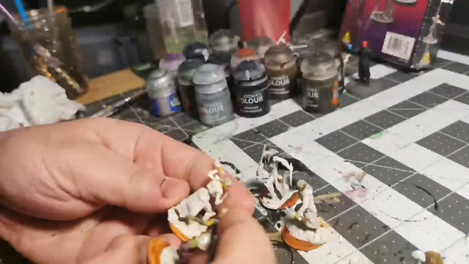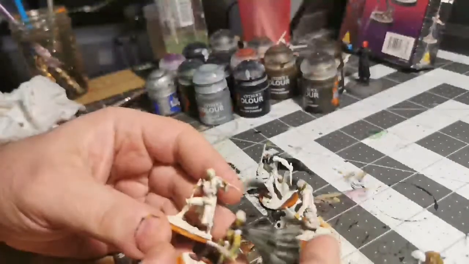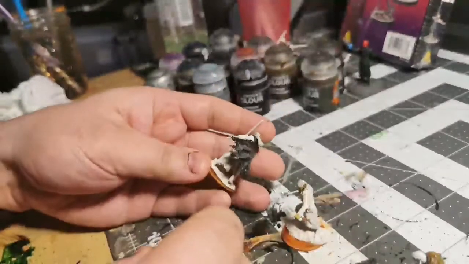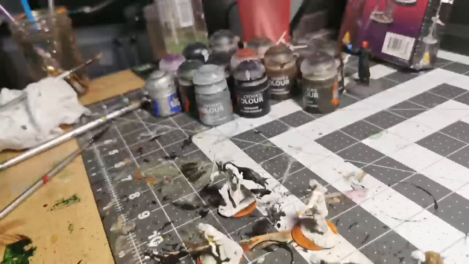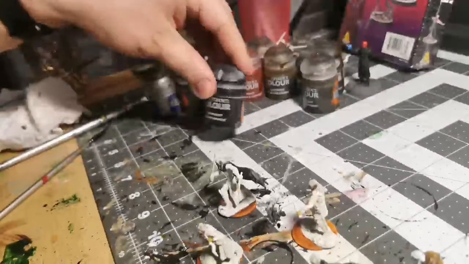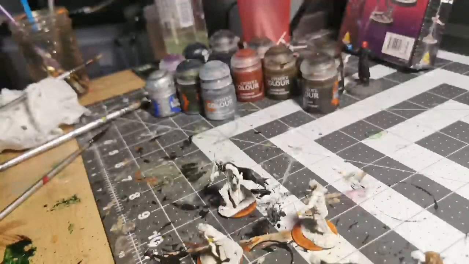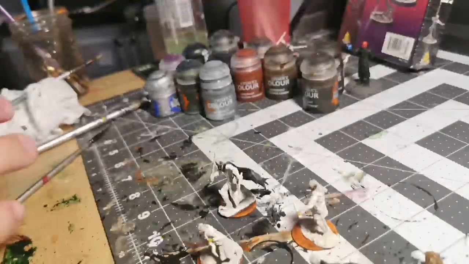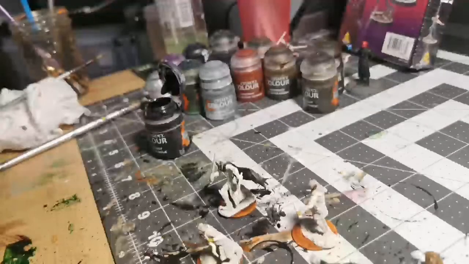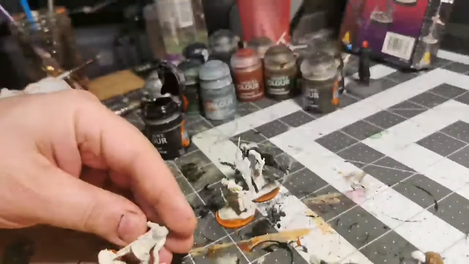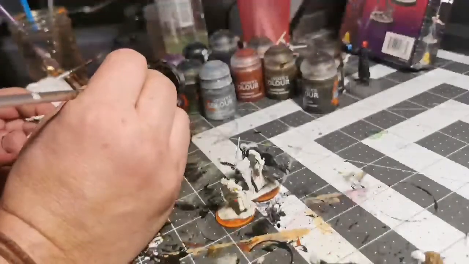I have some body work to do on these guys and such, so I think I'm going to start moving quickly. Let's start by hitting up my dark purple that I just discovered that I really like, and get that going on some of the pants and such, or alternate clothing. I'm still going to stick with the leather on the bulk of the bodies, but I do like this dark purple, so I'm going to start making use of it here.